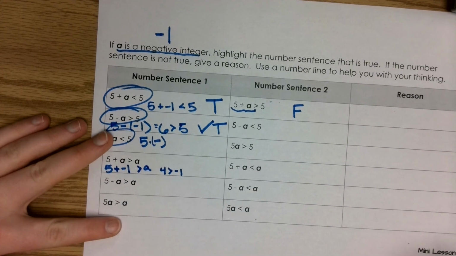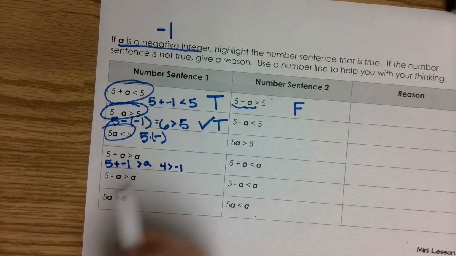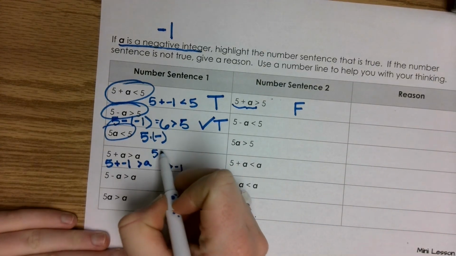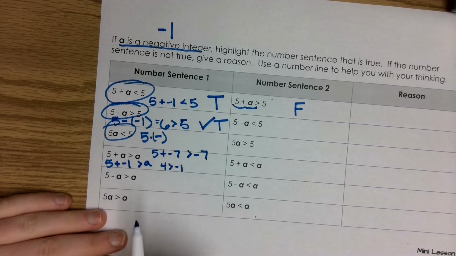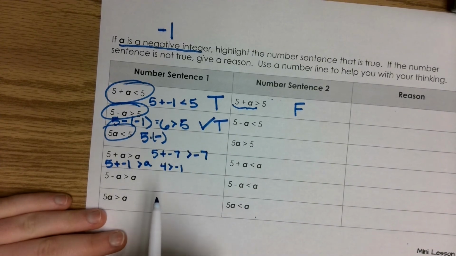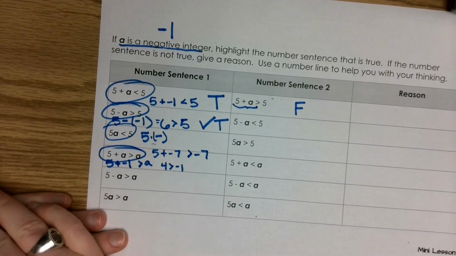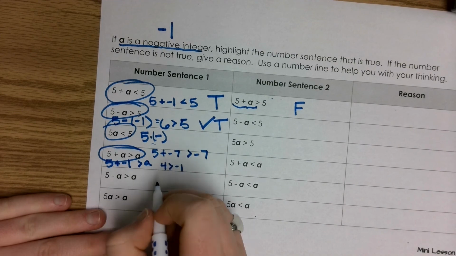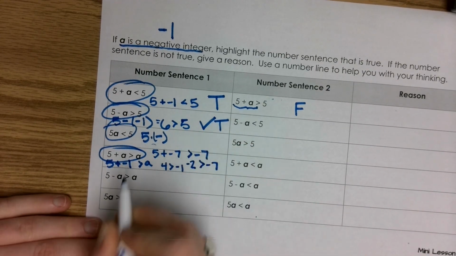That's true. But I'm starting to wonder, what if I did maybe -7? 5 plus -7 is greater than -7. Yes, because it's always going to be 5 more. So this will be true. 5 plus -7 is -2 being greater than -7. That will always be true.